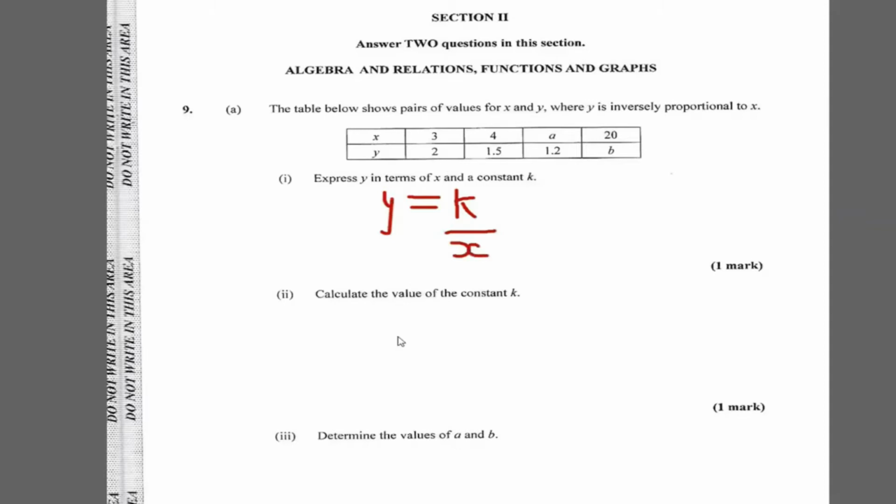Now, when y is 2, x is 3. So 2 is equal to k over 3. And so if 2 is equal to k over 3, that means that k is equal to 6, because 6 over 3 is 2. So that's telling us that k equals 6. Now that we know that k is equal to 6, we can determine the values of a and b.